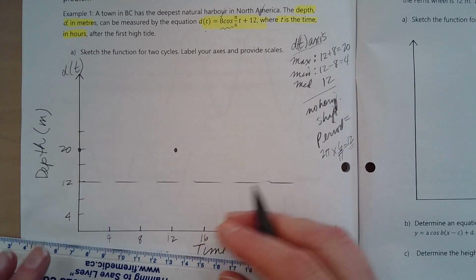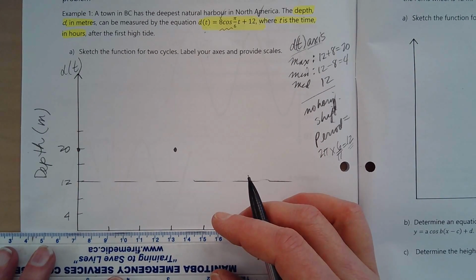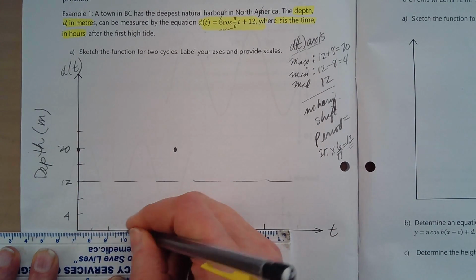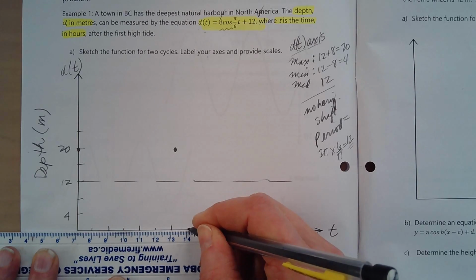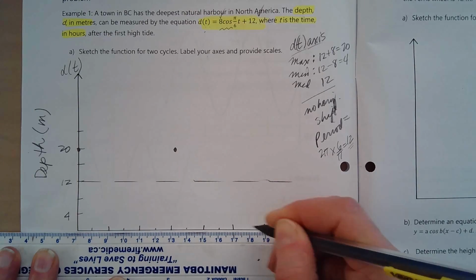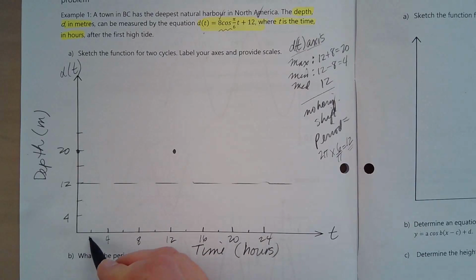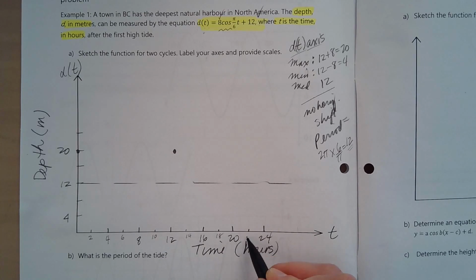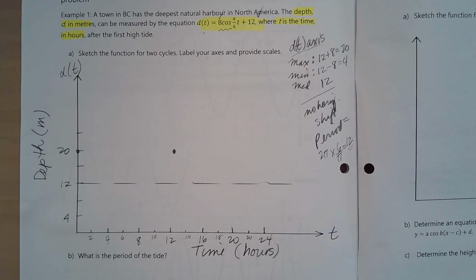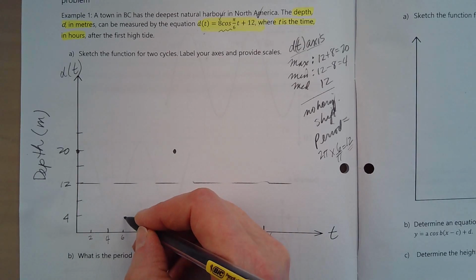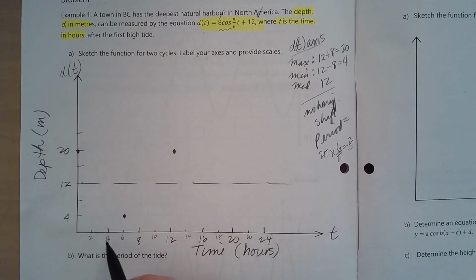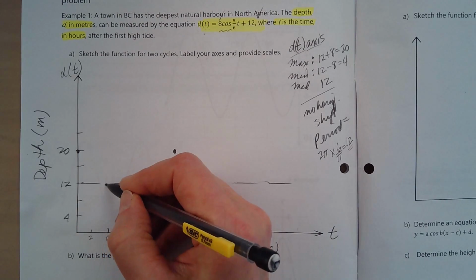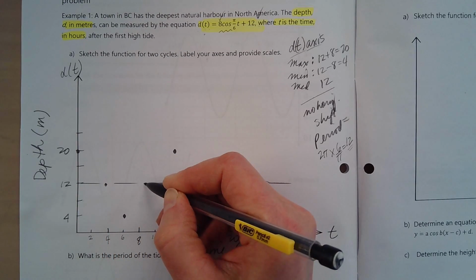I think maybe I will do my little 2s in between, right? That might help me out a bit. I'm making my scale 2s, 2, 4, 6, 10, 14, just to make it easier to do my little points. Okay, halfway between 0 and 12 is 6, so that's a low point. And halfway between 2 and 6 is 4. That's where my median values are, at 4 and 8.